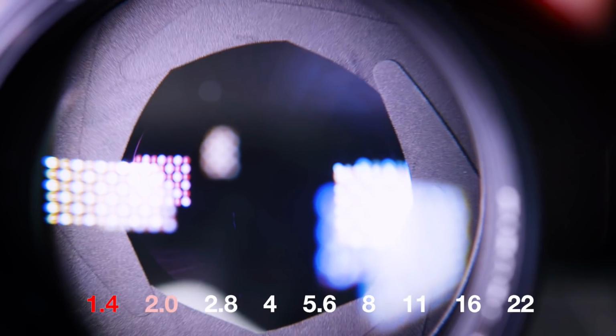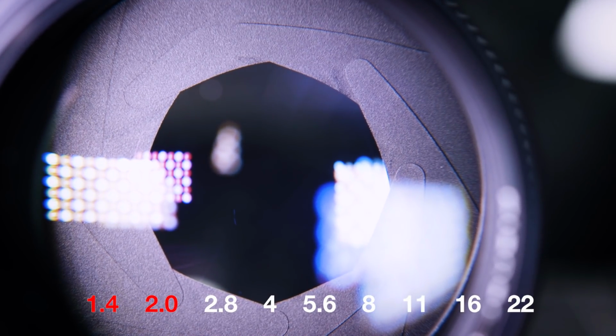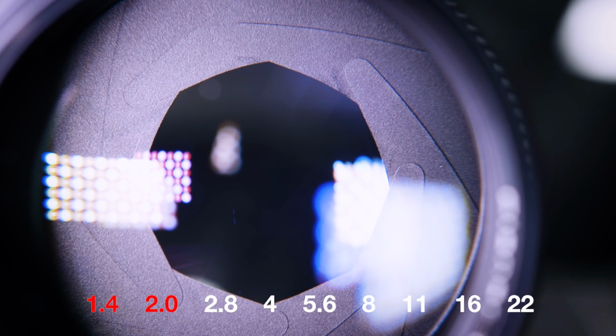By moving from f1.4 to f2, you're reducing the light by half. The scale of f-stops is a geometric sequence of numbers, the sequence of the powers of the square root of 2. It's a bit of a mouthful, but stay with me.